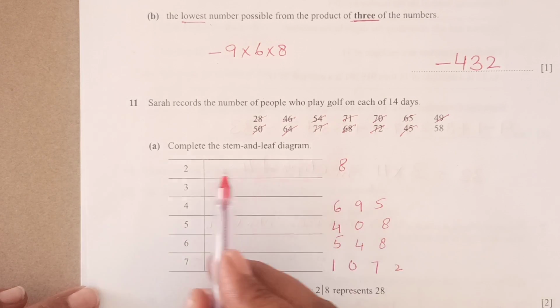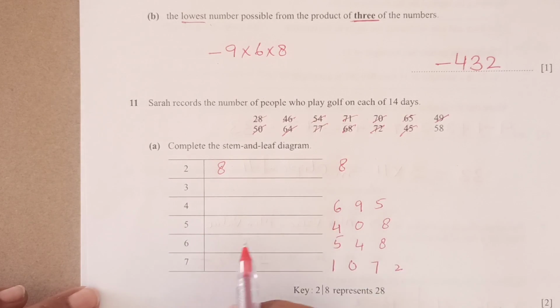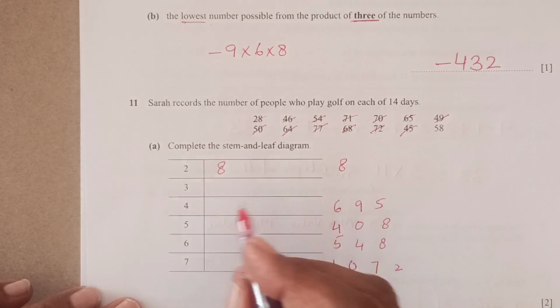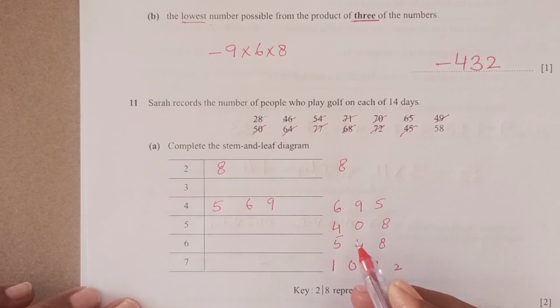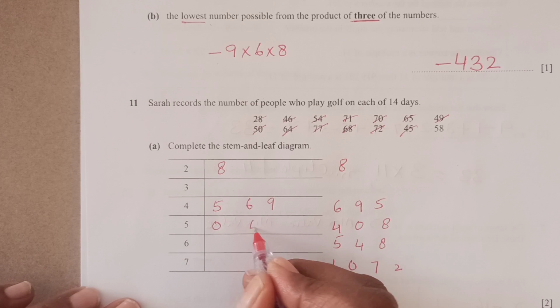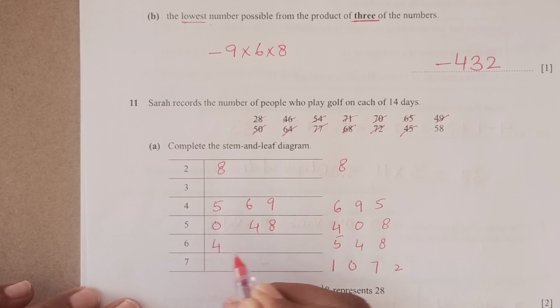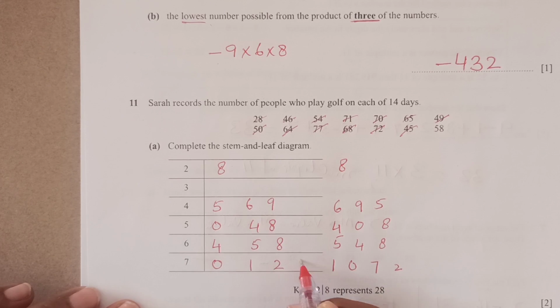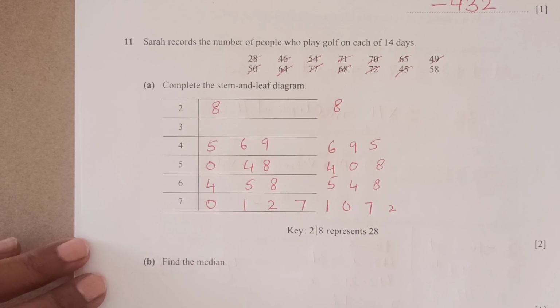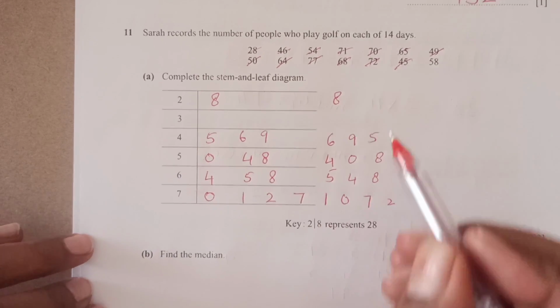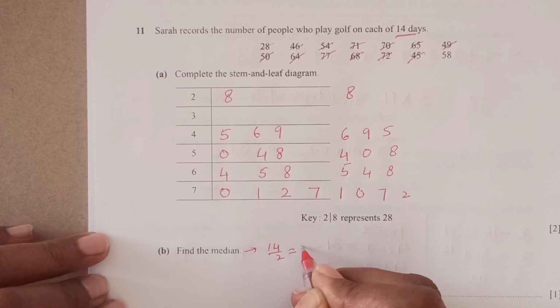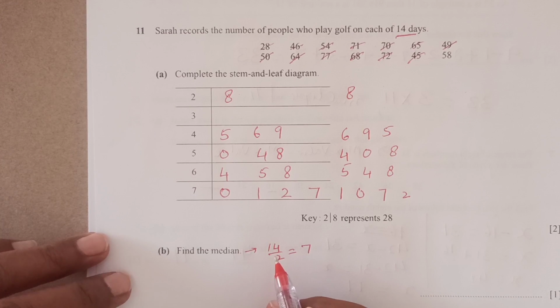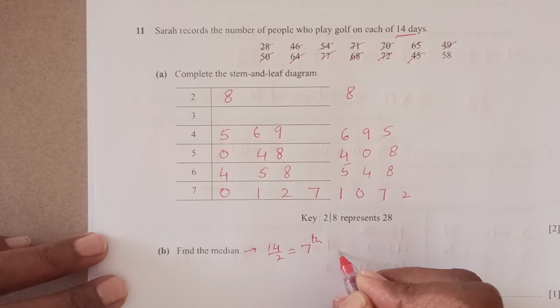So now let's see, we have only one number here, we will write it here. There is nothing for 33. Then 6, you see they are not in order, so we will write 5 6 9. Then for this we have 0 4 and 8. Then we have 4 5 and 8. Then we have 0 1 2 and 7, right? Now the next one is find the median. We have 14 days, so we divide 14 over 2, which is 7. As 14 is an even number, there will be two middle values, the 7th and 8th values.